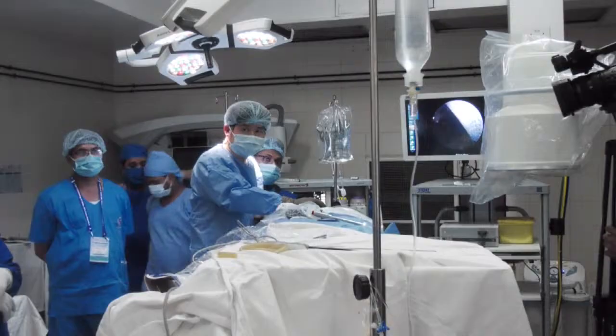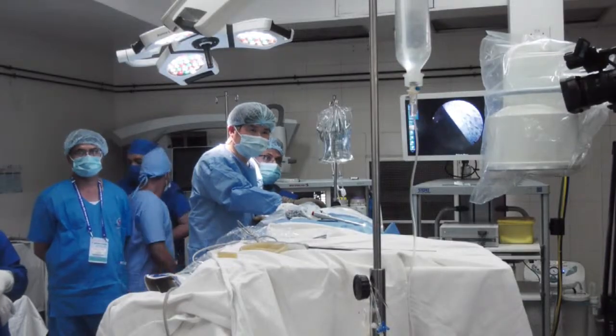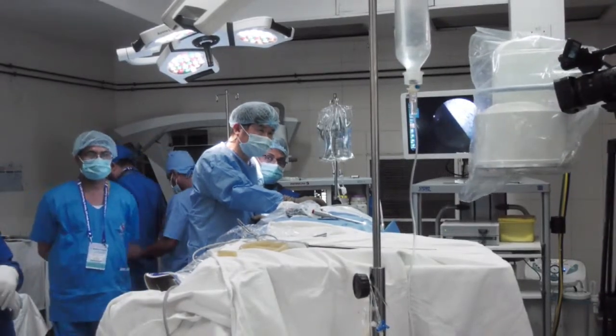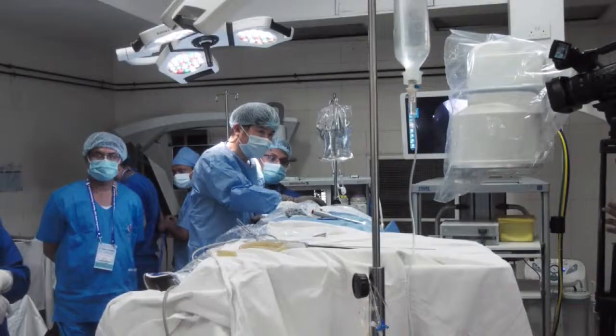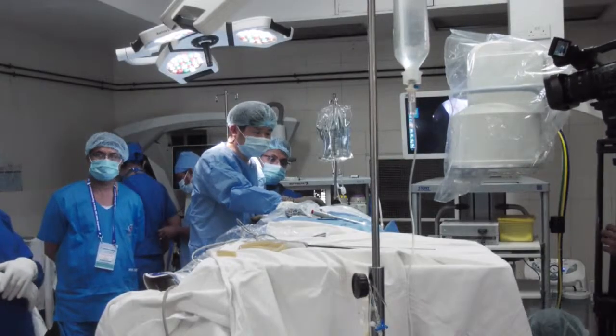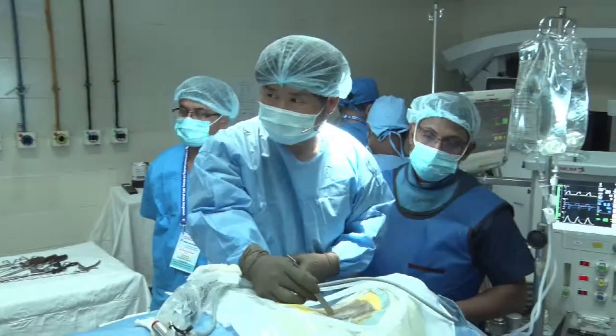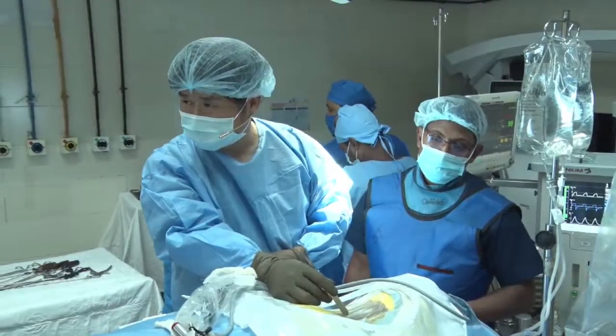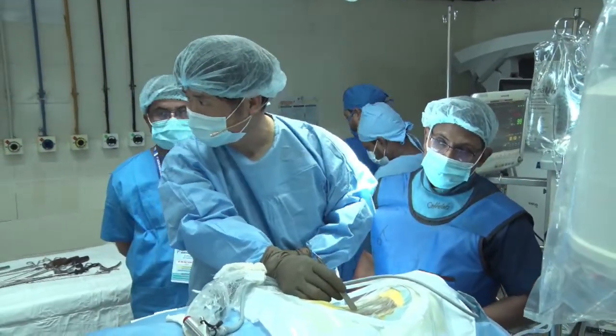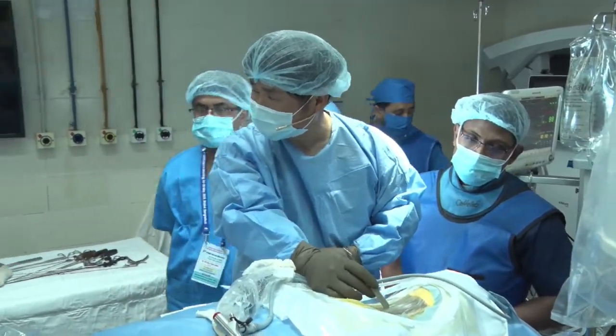Usually with the small scope the skin incision is transverse, but with the large scope it is a vertical skin incision. Today I use the large scope, so I will make the vertical skin incision.